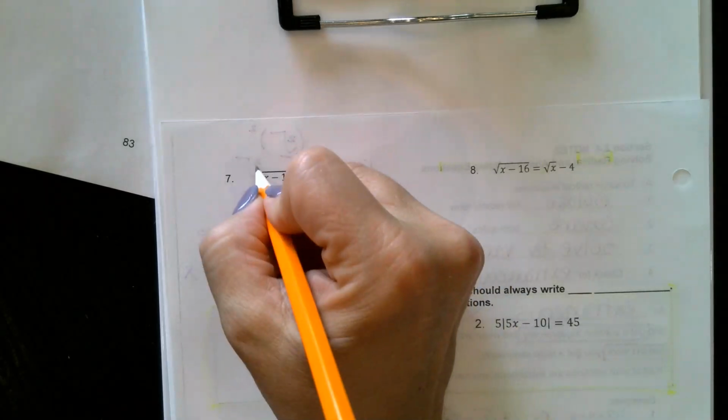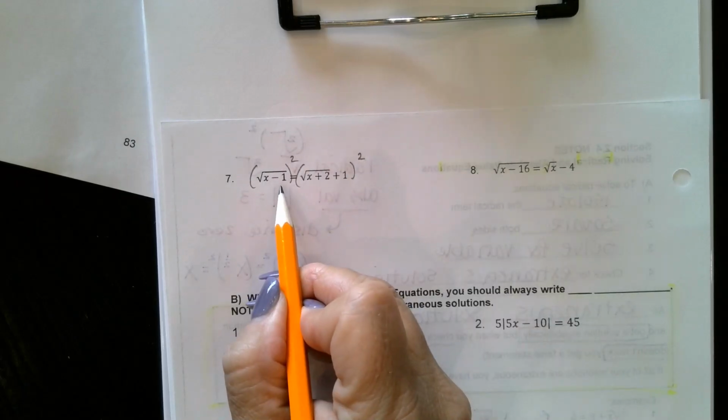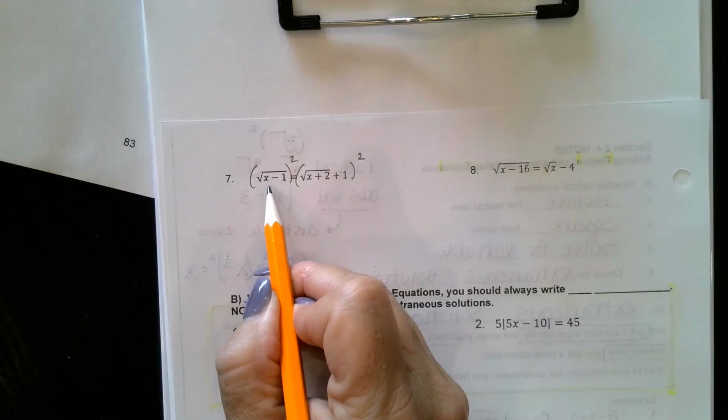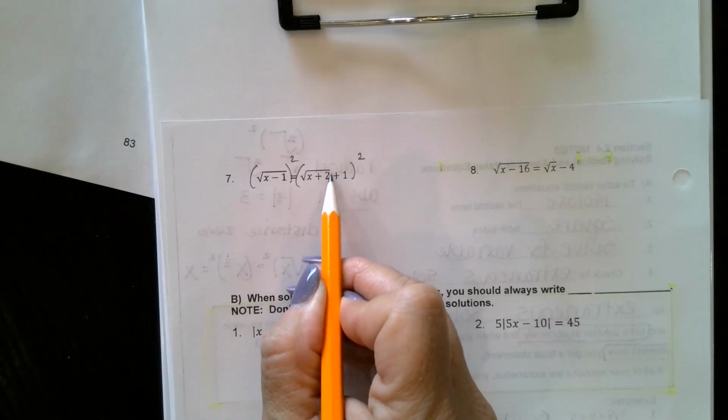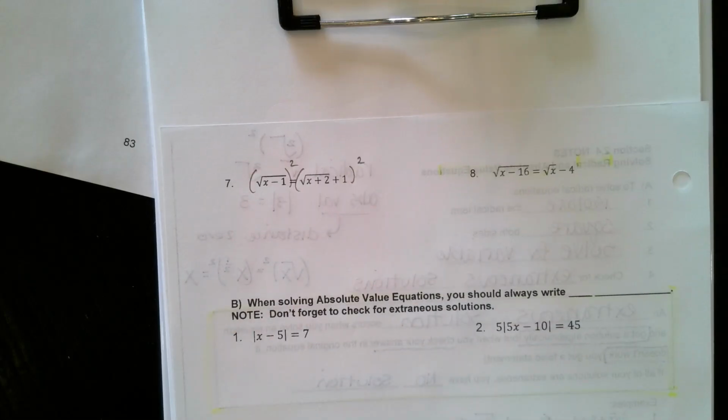Let me give you a hint here before you do the math. This side, everything is squared, so I'm going to drop. This side, I have a plus operation in there that's outside the radical, so I have to FOIL. So go ahead and try that and then come back.